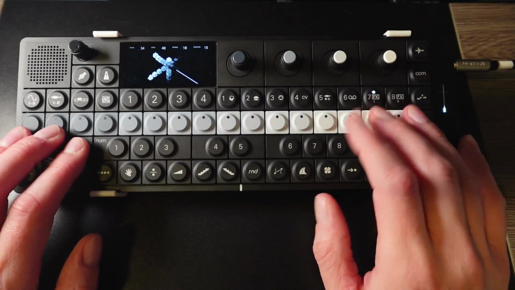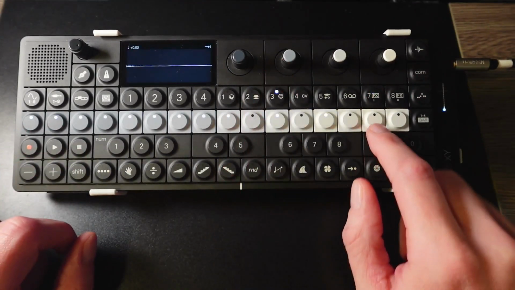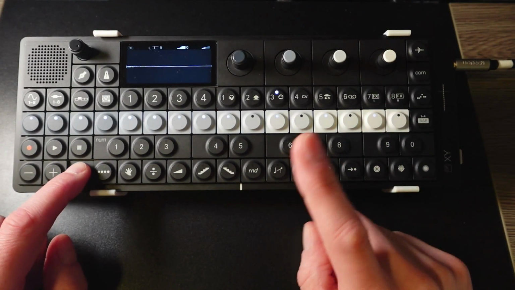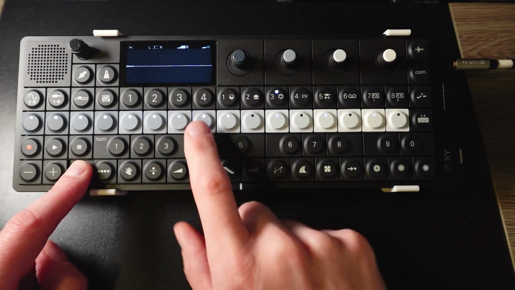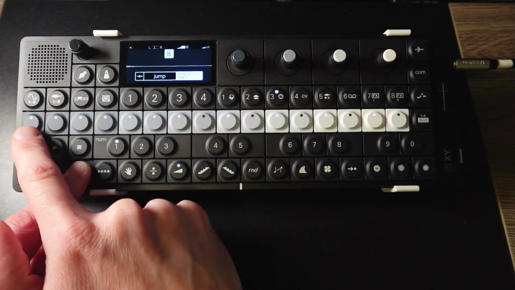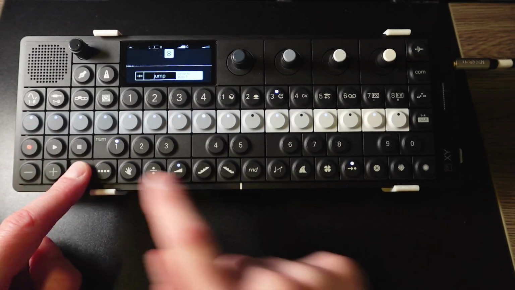Oof, I just changed tracks by accident. So I'm going to go back to track 3, add this note there, make sure it's the same. Yep. I'm going to hold shift, and now I'm going to add my step components. So I'm going to add a jump 1, which is going to take you to the first step on this page.